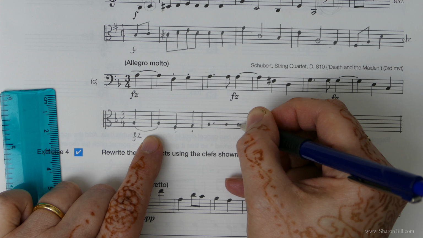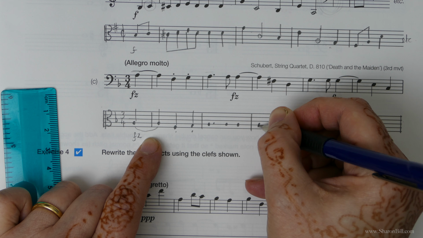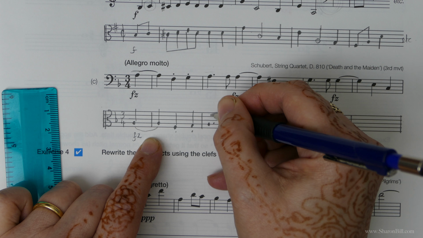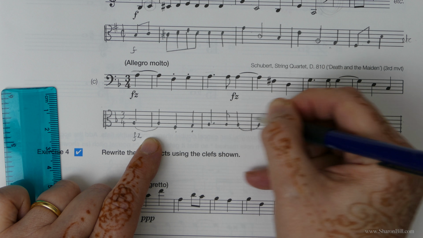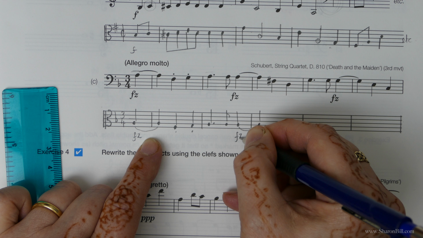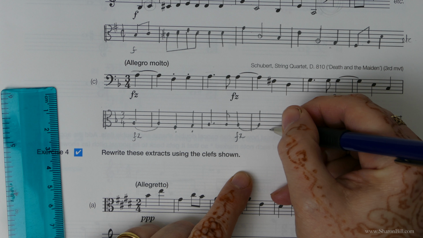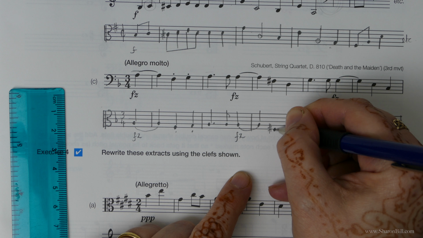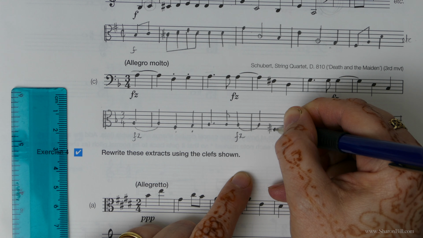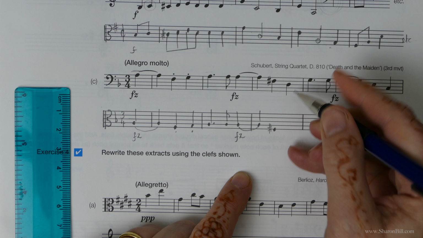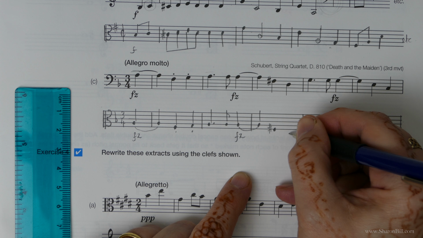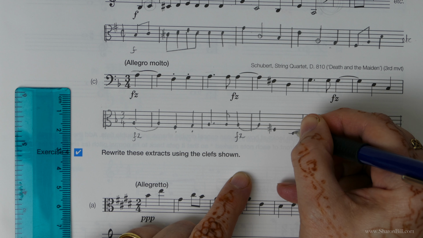Same note, tie that. Let's put our dynamic markings in just to be thorough. Down 3, sharpen that. 1, 2, 3. Down 3 again, so we'll need a ledger line. 1, 2, 3.